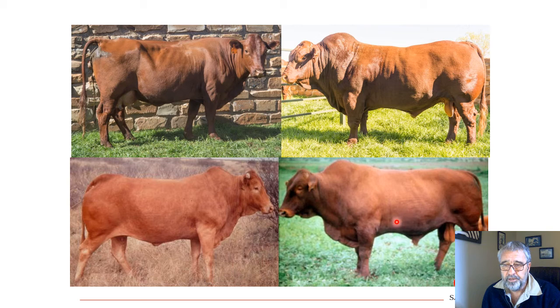And if you look at this bull, much more feminine, less muscle development in the forequarters, and also his masculinity is something that lacks.